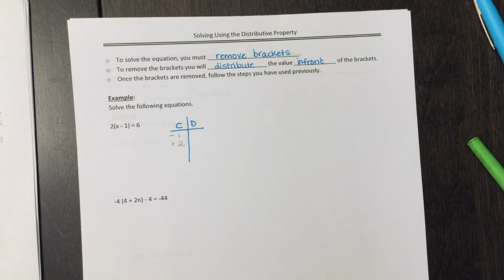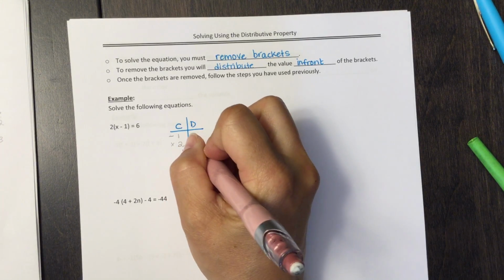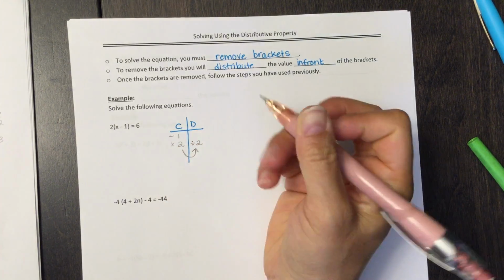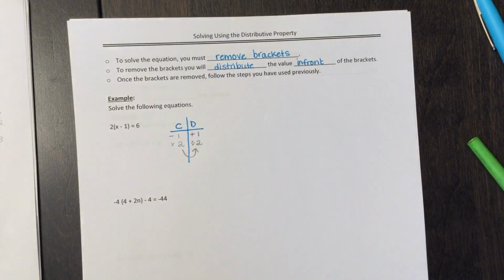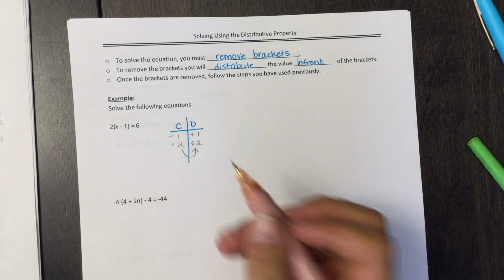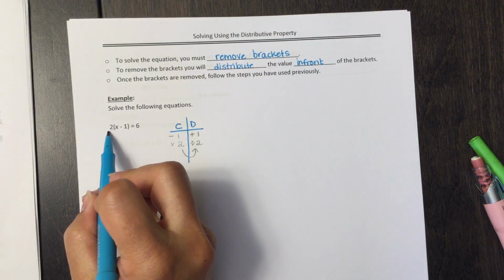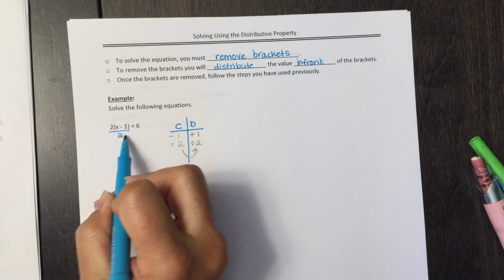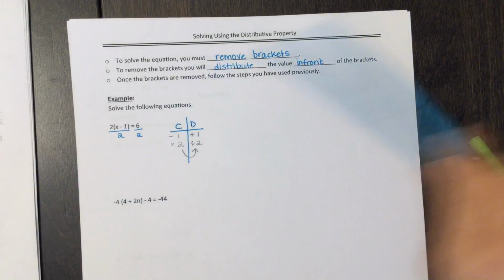So how would I deconstruct that? The opposite of multiplying is dividing. The opposite of subtracting is adding. So when I follow those things, the first thing would be divide by 2. So divide everything on the left by 2 and everything on the right by 2.